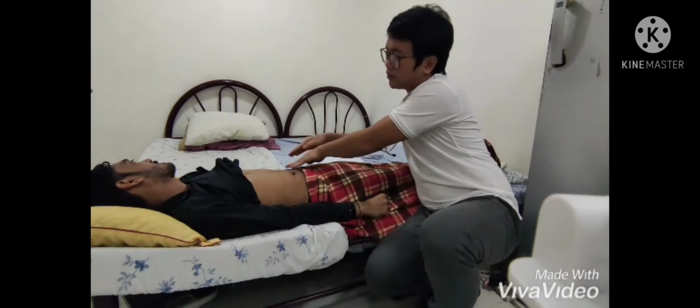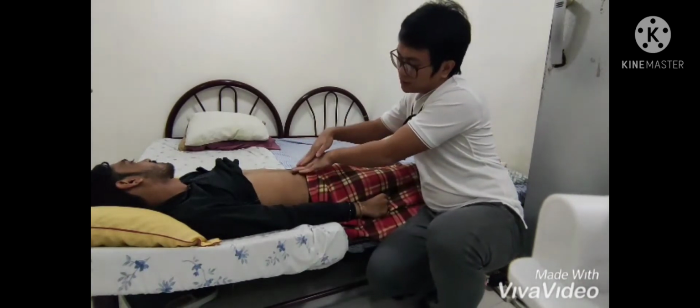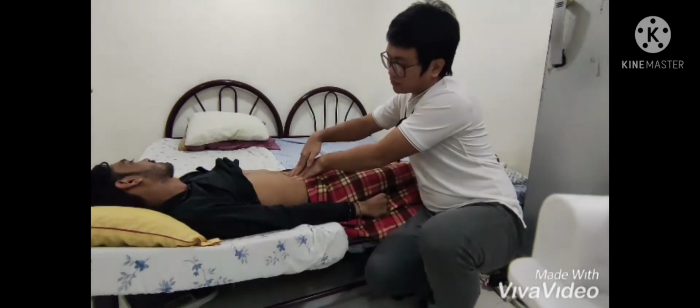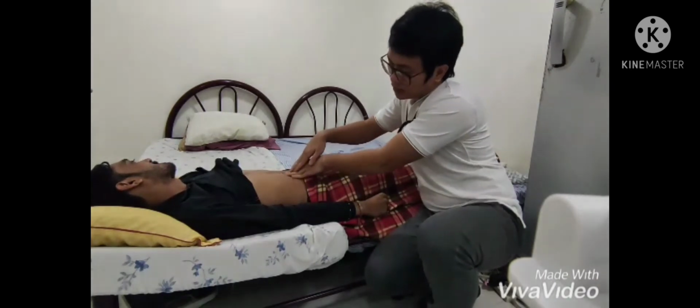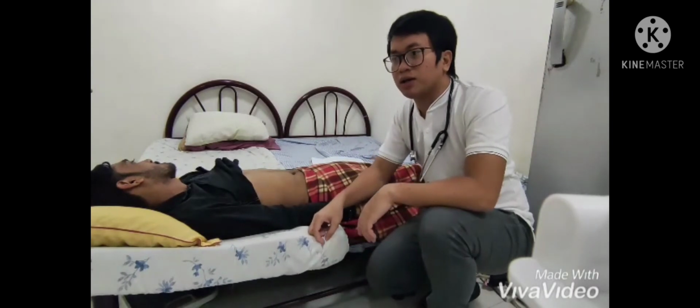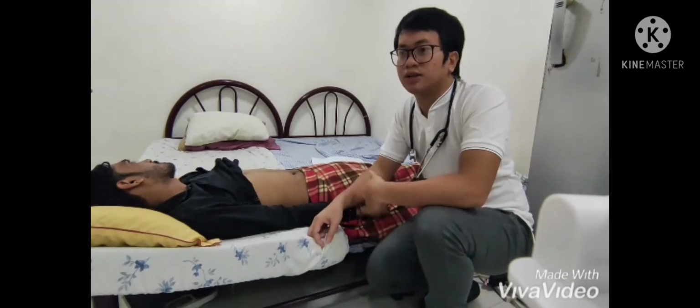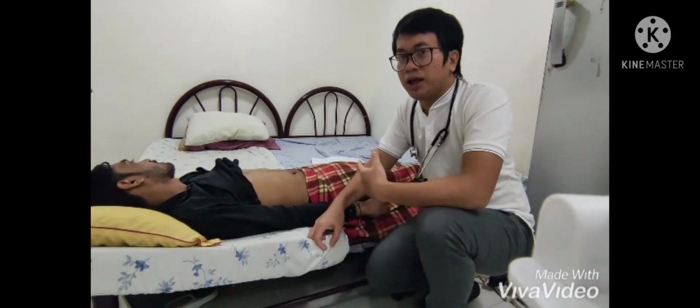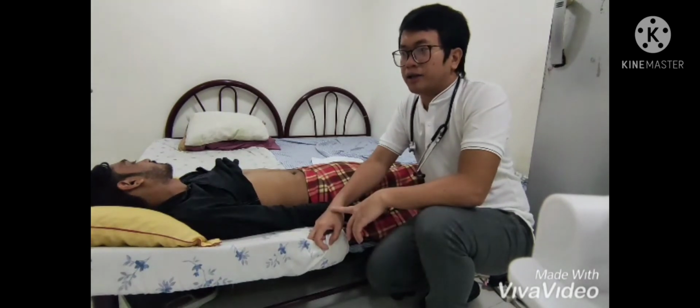The right lower quadrant, the appendix, and also the umbilical area and the bladder. If there are any abnormalities that you can palpate, for example tenderness or any organ, it should be reported. As for him, I can't see any abnormalities, so he's normal.